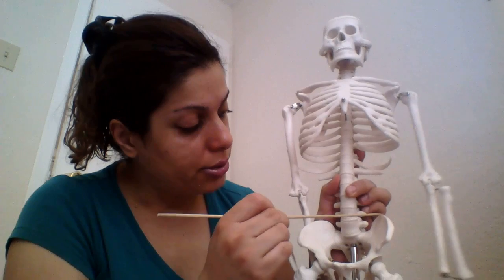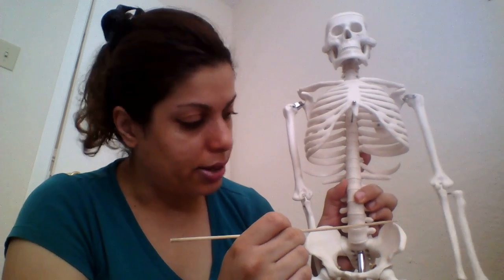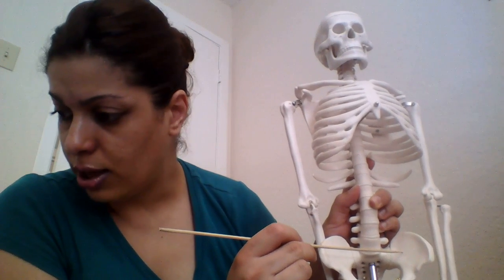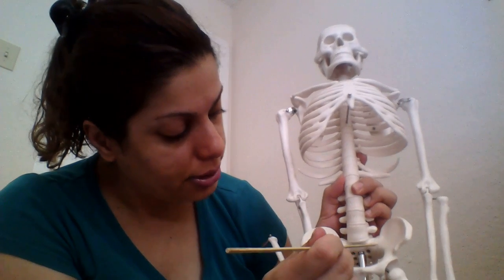Then we're gonna go to the ilium. We have the ilium, the right and left ones. We have the iliac crest here, and the iliac fossa, the anterior superior iliac spine is here, and the sacroiliac joint is here, that exactly joins with the sacrum.